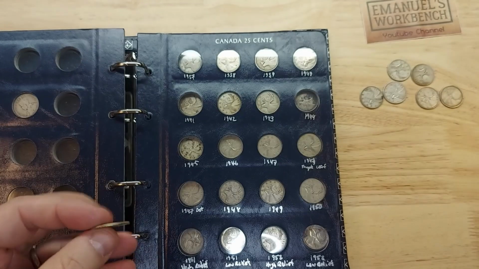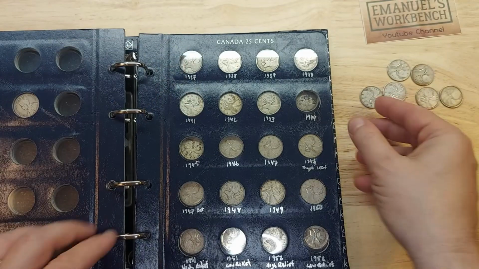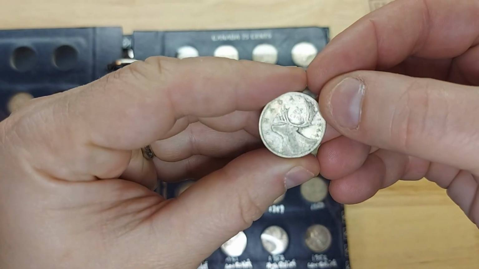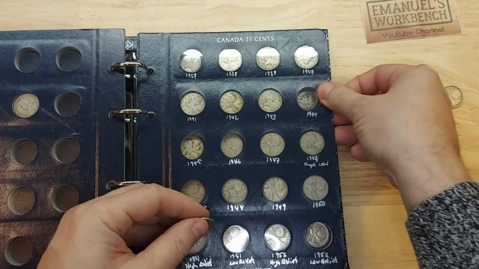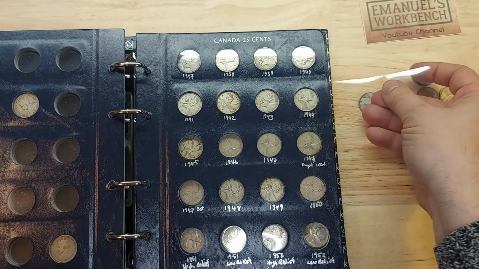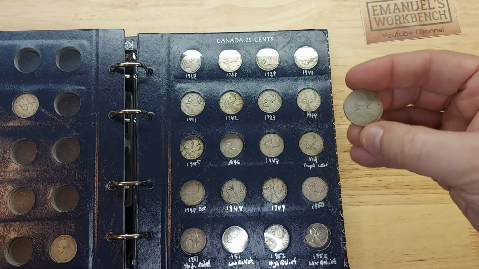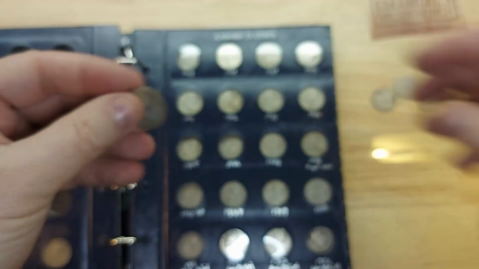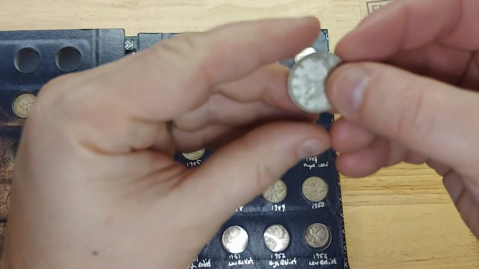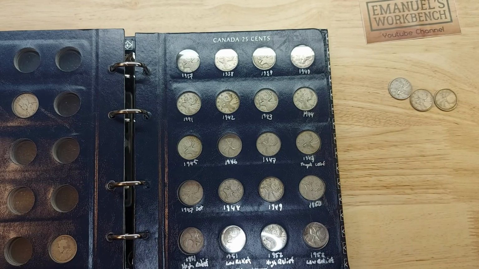And this is in 1941. And that one goes right in here. The next one that I have is this 1944. And that one goes at the end of the row right there. The next one is this 1945. That goes right there. And I think the next one is in the 50s. Yeah, the next one's in 1951, which goes all the way down to here.